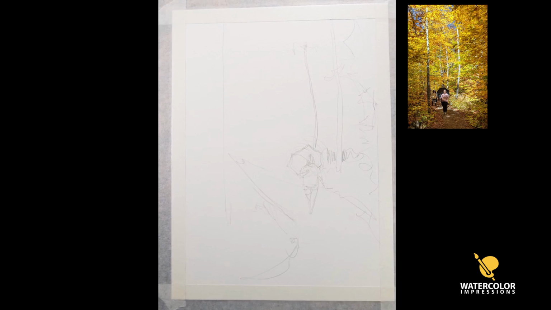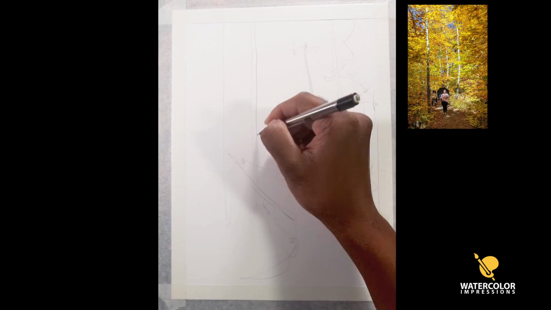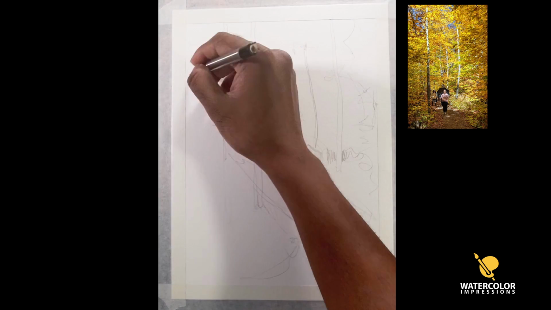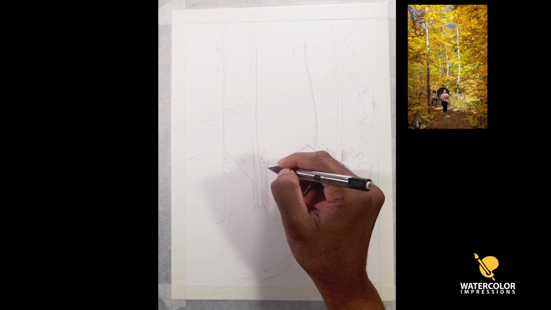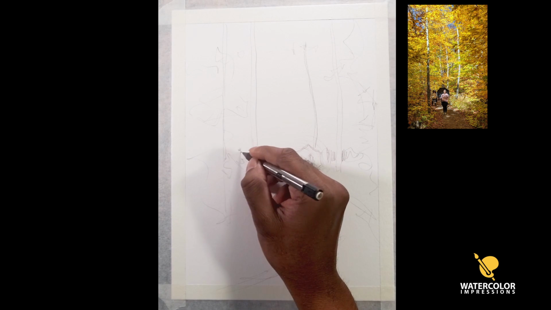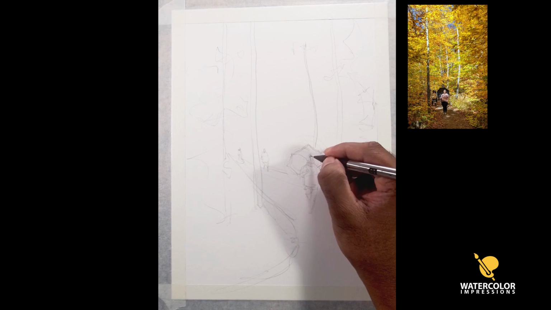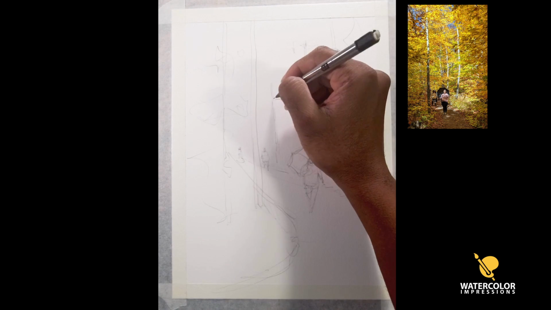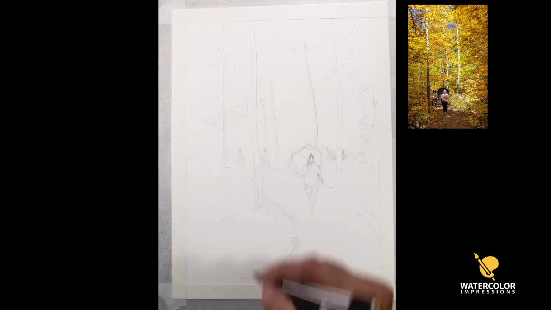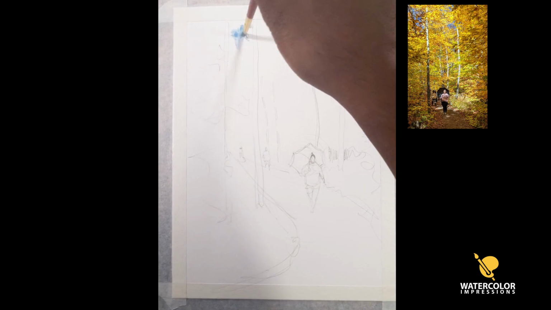So then I'm going to place the trees. I'm going to place them in a zigzag pattern, so that also gives us a little bit of depth and perspective in our painting as well. And as far as drawing, I really try to keep it simple. I don't try to complicate things because I will solve a lot of my problems while I paint.